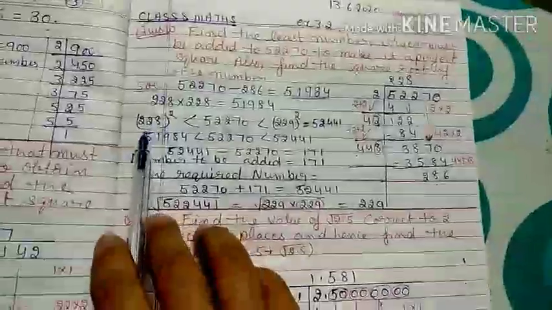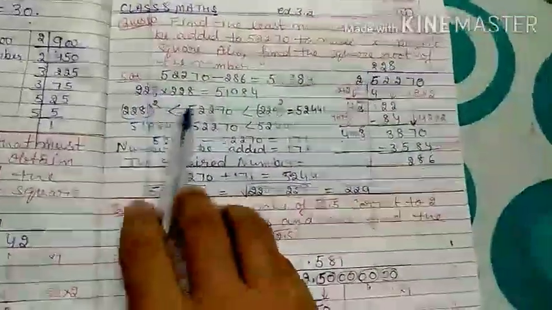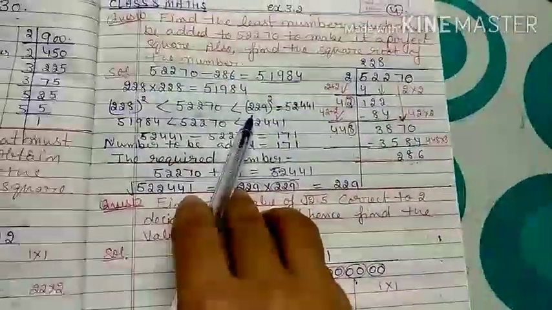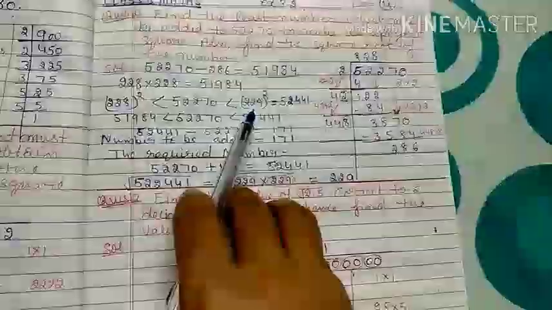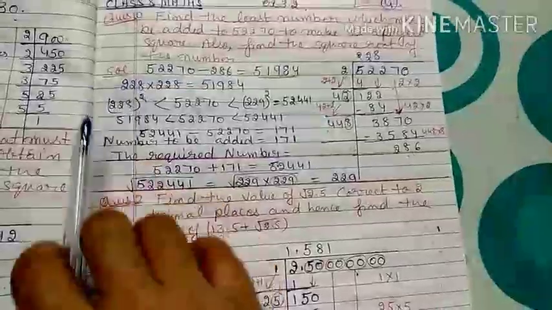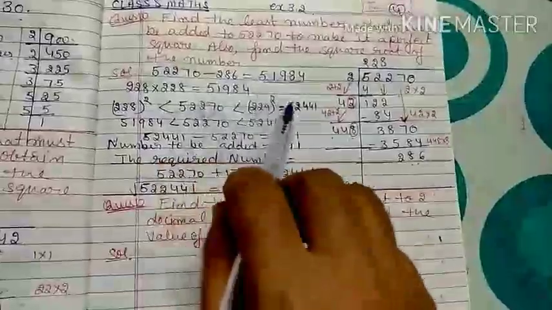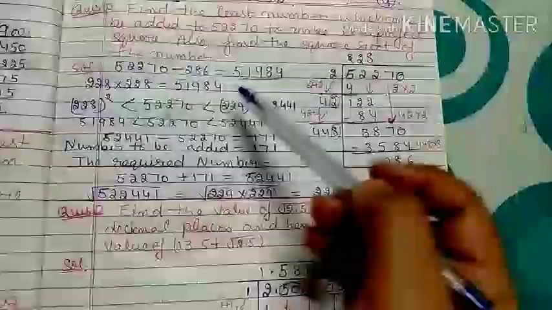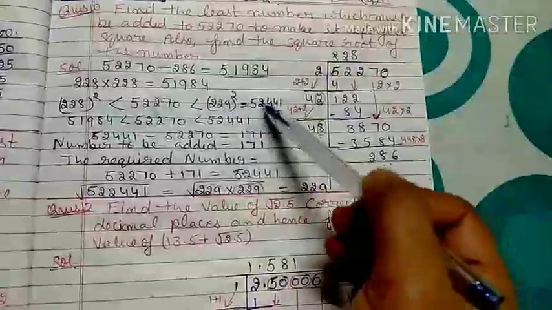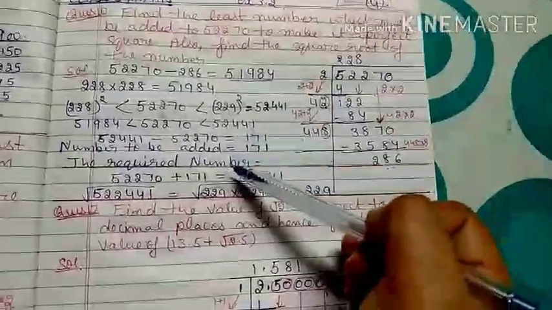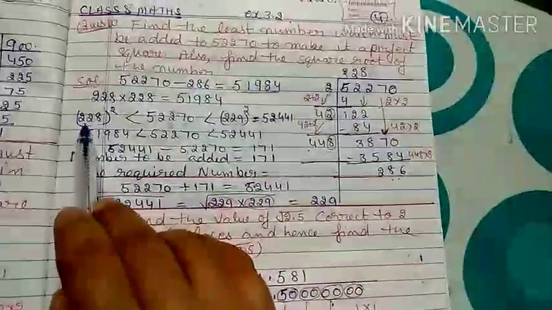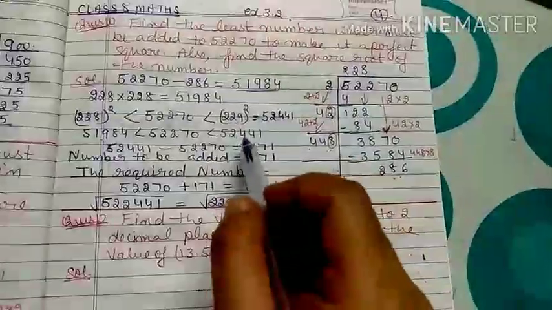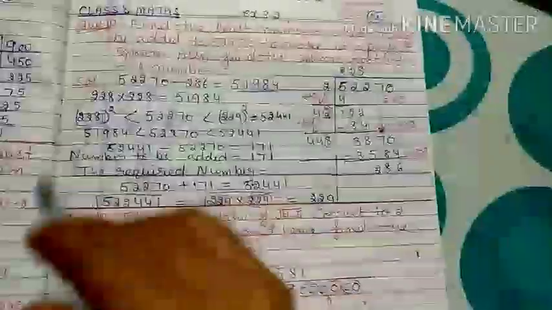So I will check after 228. If I go with the multiplication of the number 229 two times, I add 1 to this 228 to check if after squaring, this number is greater than whatever my required number is. So if I add 1 to 228, I get 229, and the square of 229 is 52,441. If you check the square of 228 and the square of 229, my given number lies between them.